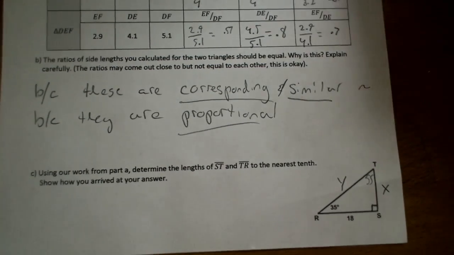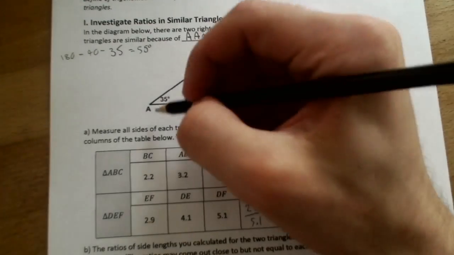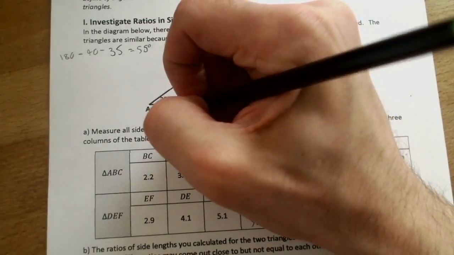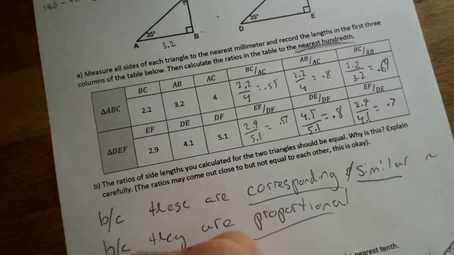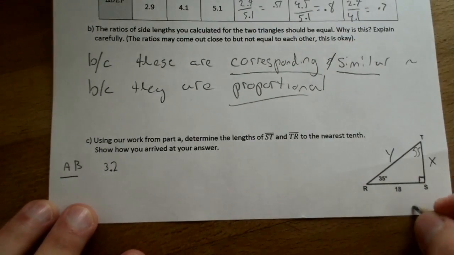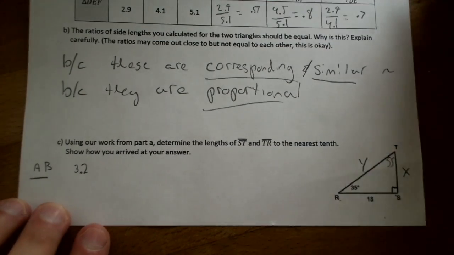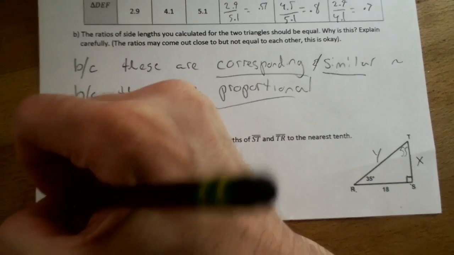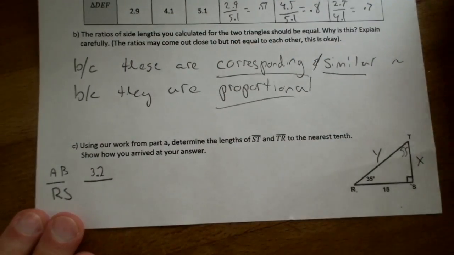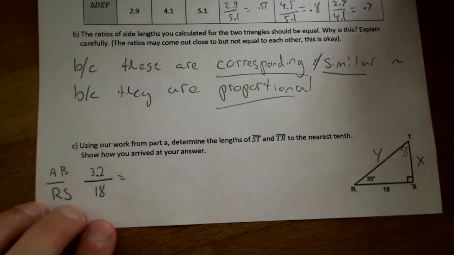One of the ways that we can set up an equation here, we can say, let's take our side AB, which we know is measured at 3.2. We're going to find our corresponding side in our other triangle here. If we think about the orientation and all that, we're going to say that RS is going to be the equivalent to AB. We'll say that's 18. We're going to set that statement up as a fraction.